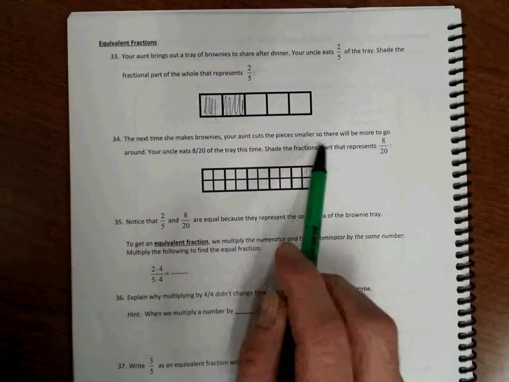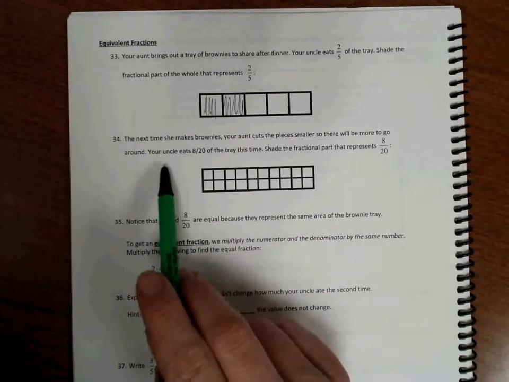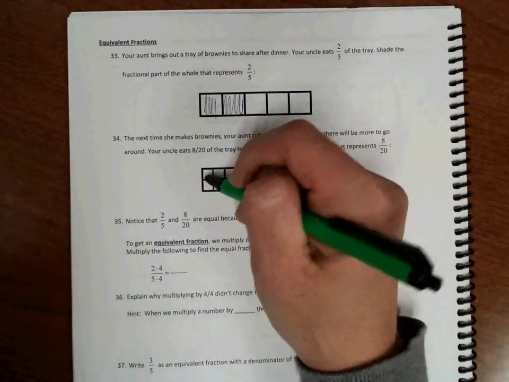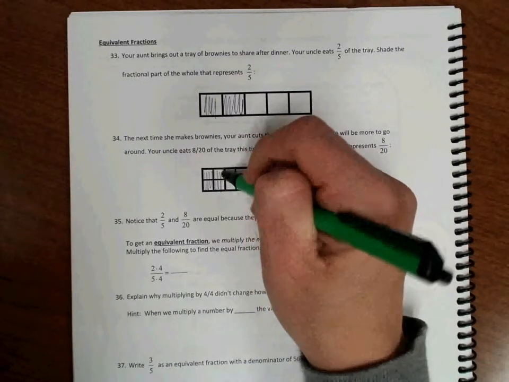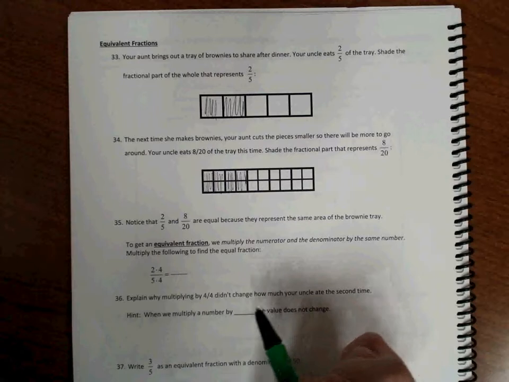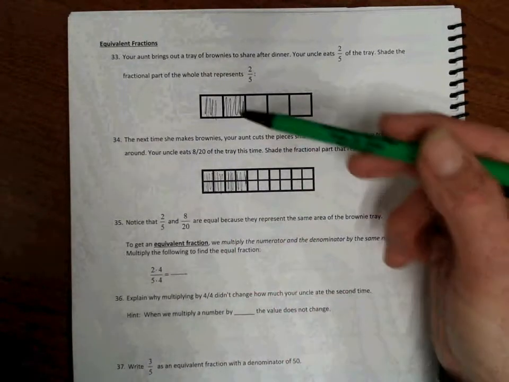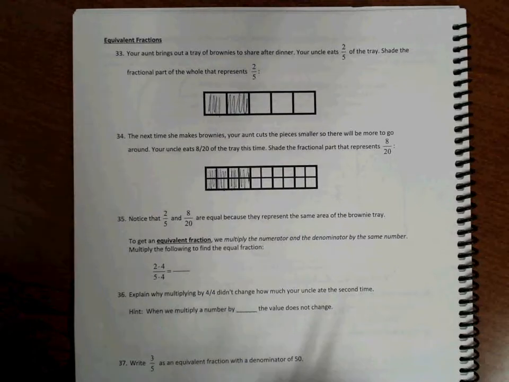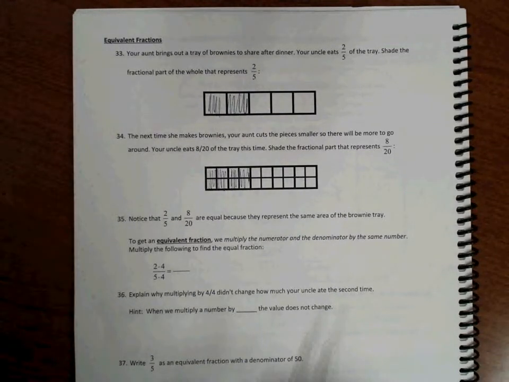The next time she makes brownies, your aunt cuts the pieces smaller, so there will be more to go around. Your uncle eats 8/20 of the tray. He's not getting tricked by those smaller pieces. He's like, I'm just going to eat more of those brownies. So we shaded 8. Okay, but notice it's still the same amount of brownies, right? He just adjusted and ate 8 more pieces to make sure he's still got just as much brownie.